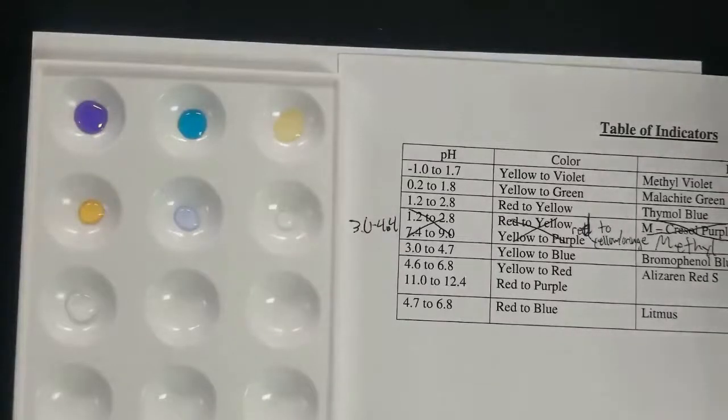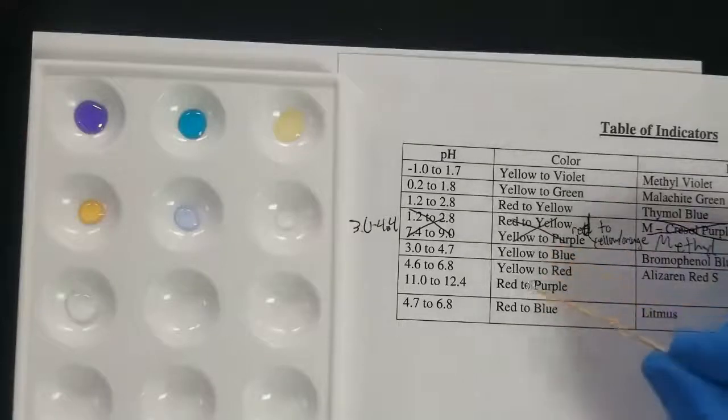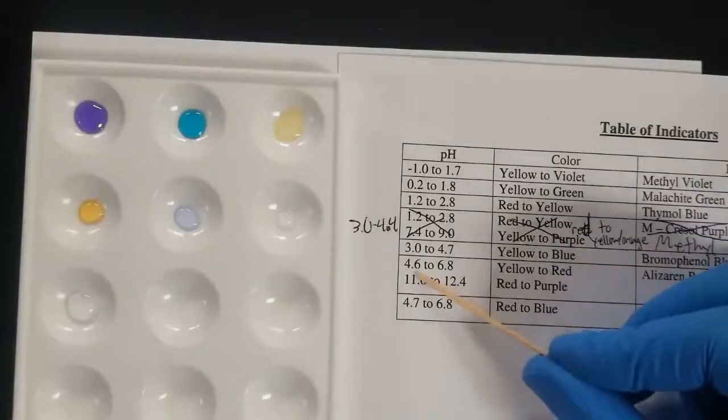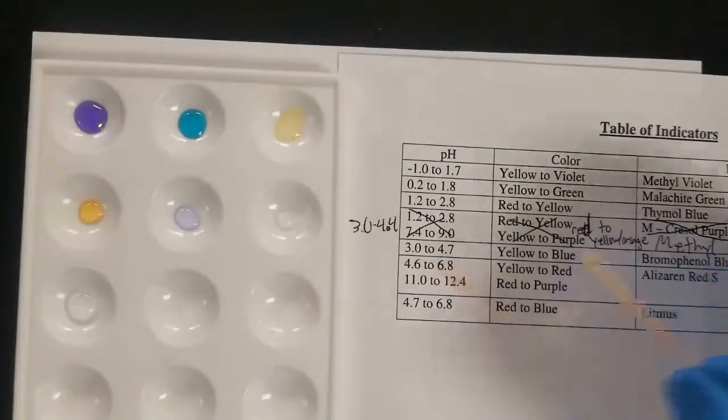Next up, we have this alizarin red. We'll go with that. So as you see, it can be yellow to red if it's between 4.6 and 6.8, or it can be red to purple if it's between 11 and 12.4.